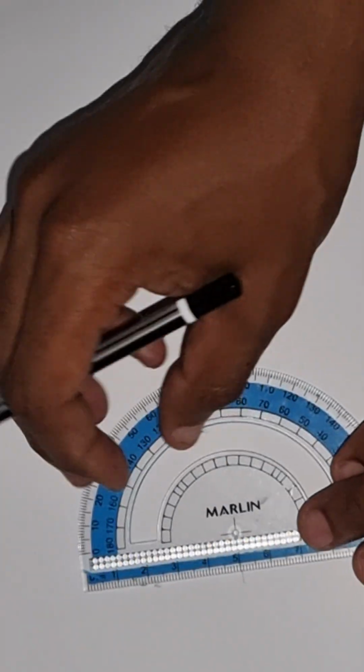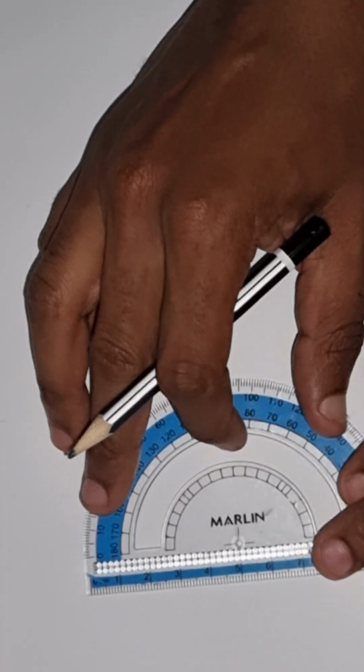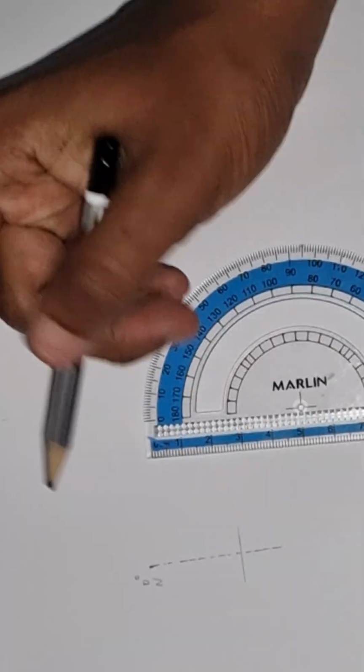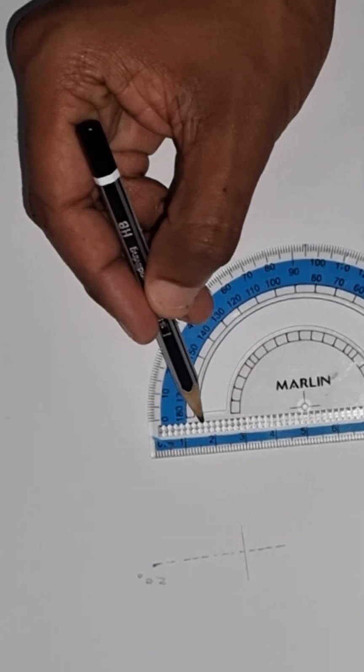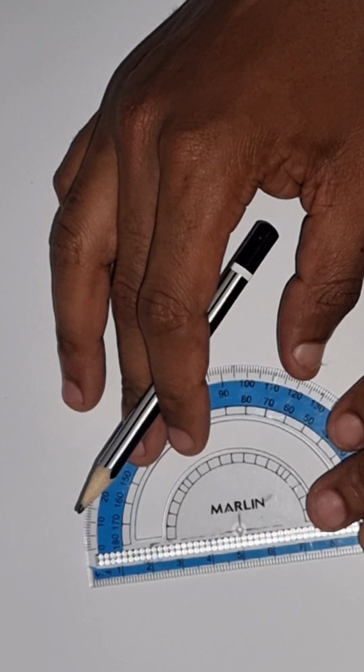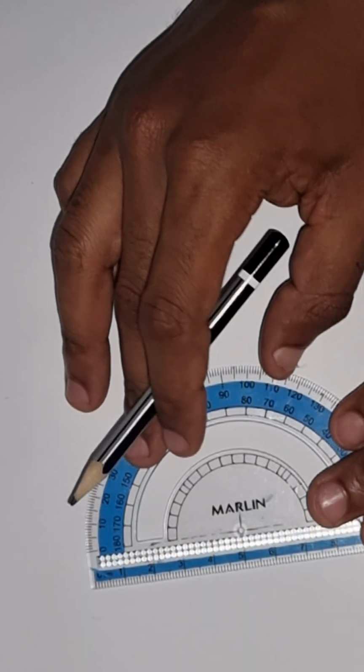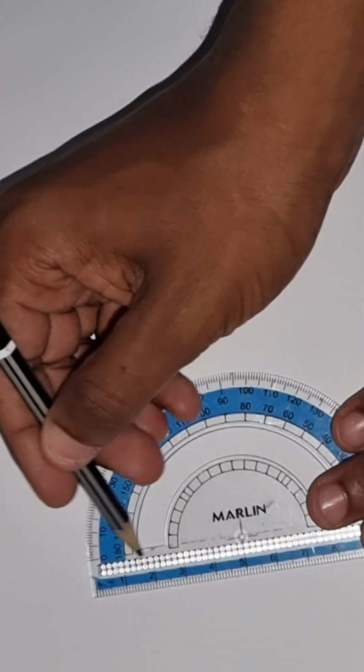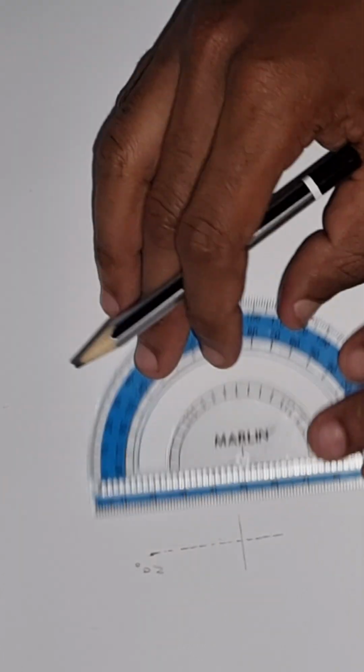I'm going to put this dot over here just like this, and make sure this line is along this line. I'm going to put my protractor just like this, and make sure this line goes with 0 degrees.